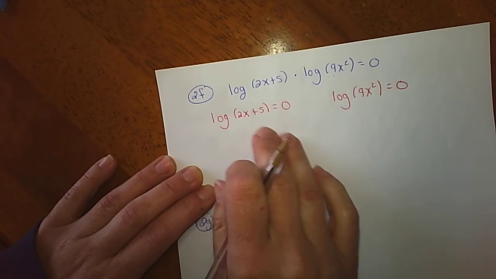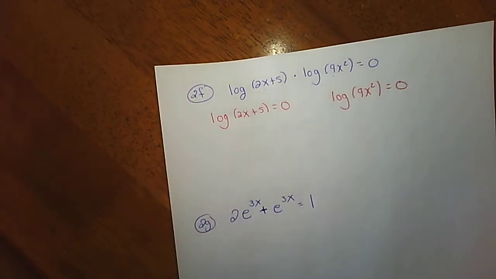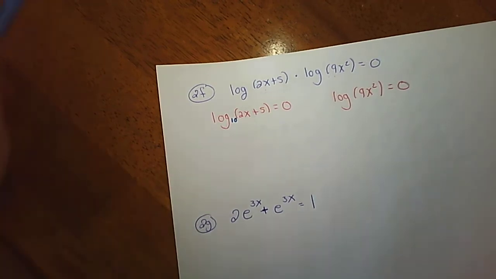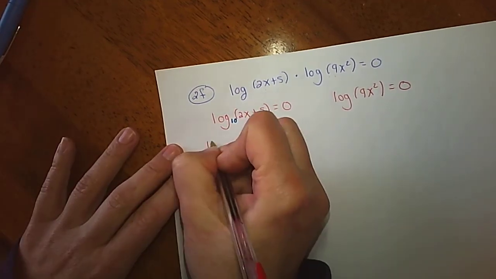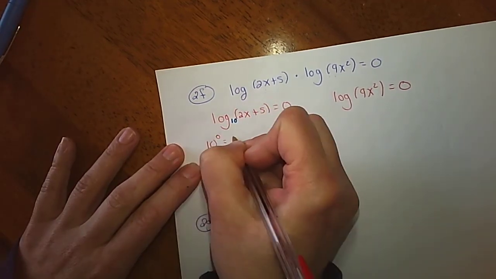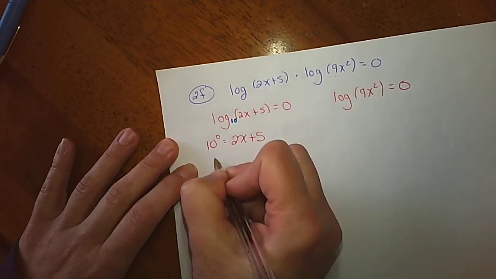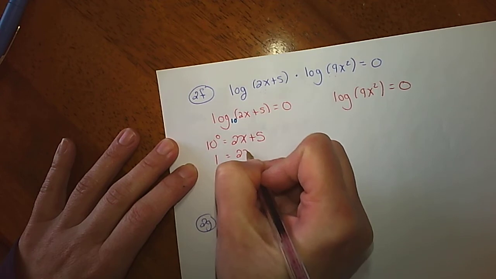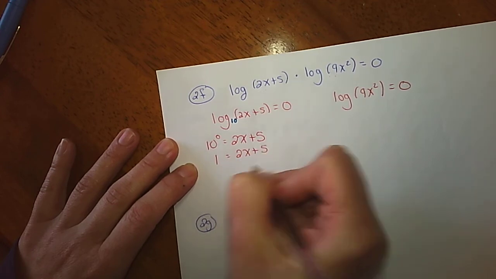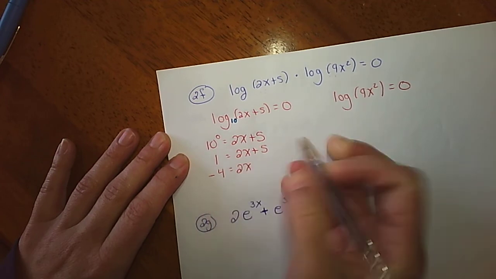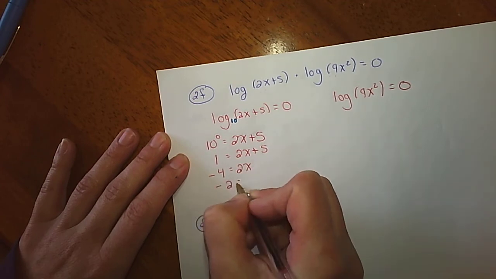Now, I only have one log, so I'm going to bend this. Right? So there's a 10. So that's 10 to the 0 equals 2x plus 5. Right? 10 to the 0 is 1. I'm going to subtract the 5 over. I get negative 4 equals 2x. So I'm getting negative 2.